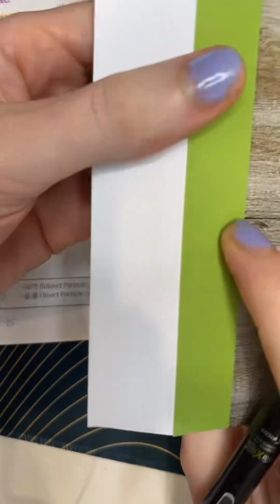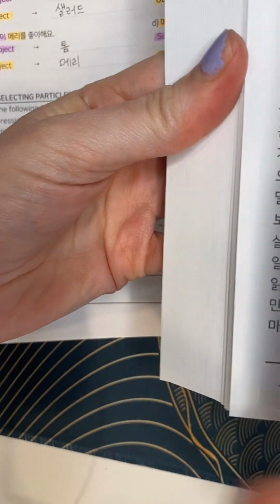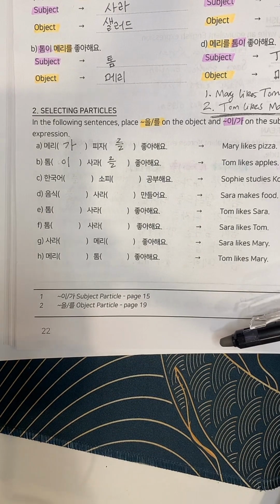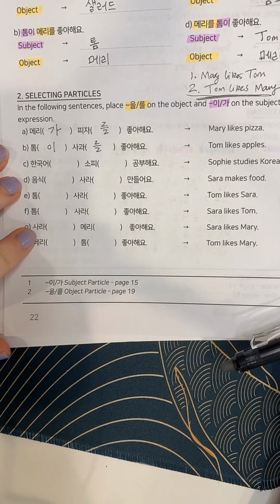How many pages are in the book? I think about 160 or 170. 170 pages. That includes the answers. There is an answer section at the back.